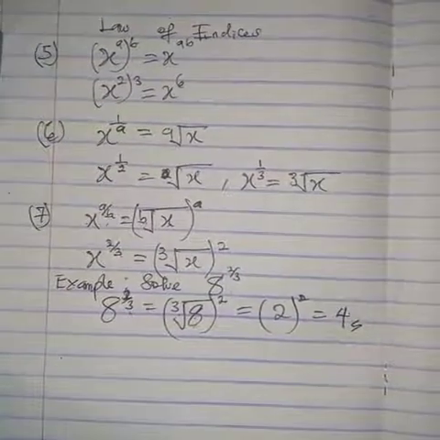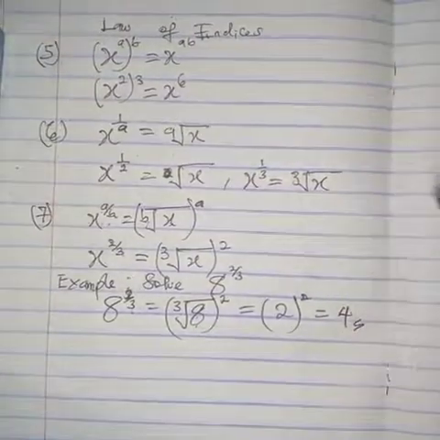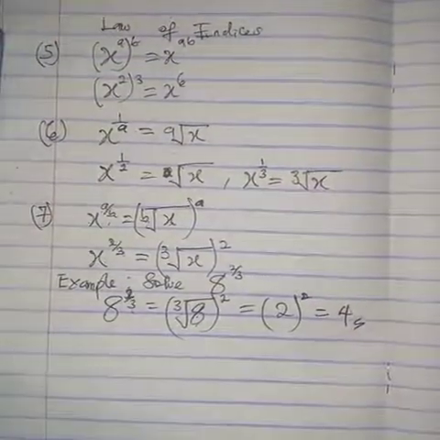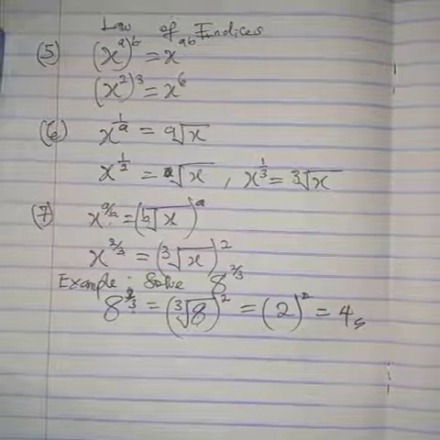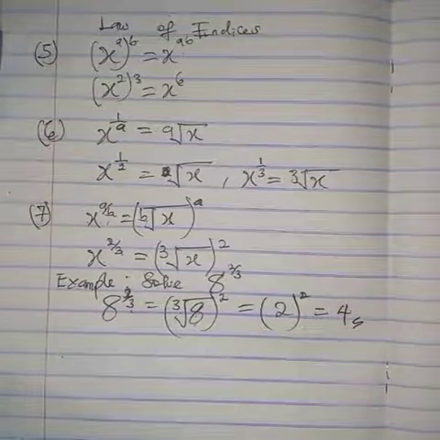Our next class will try to solve complex problems and apply these 7 laws in simplifying indices, mathematical problems that relate with indices.